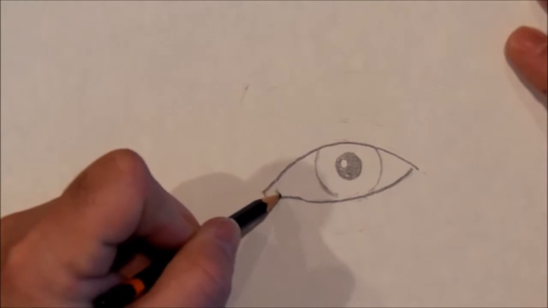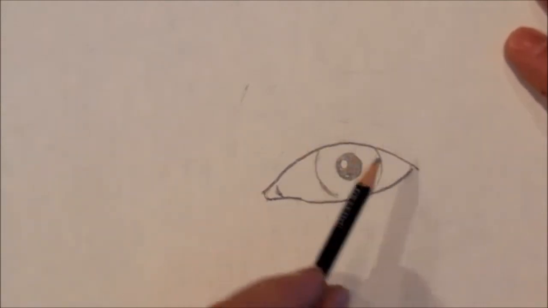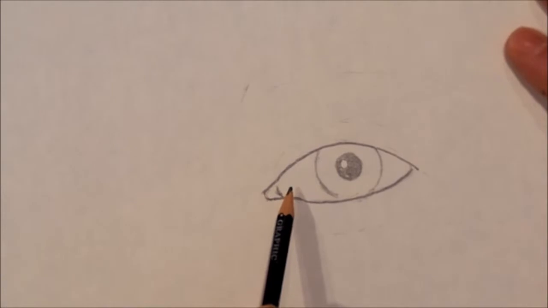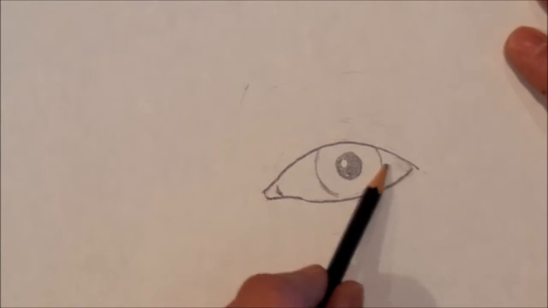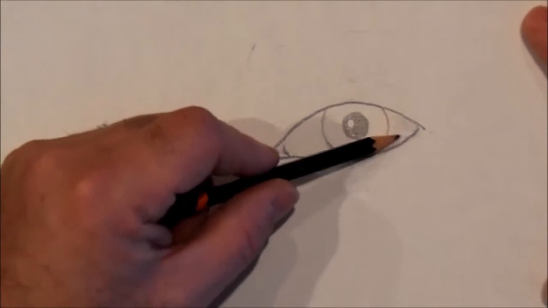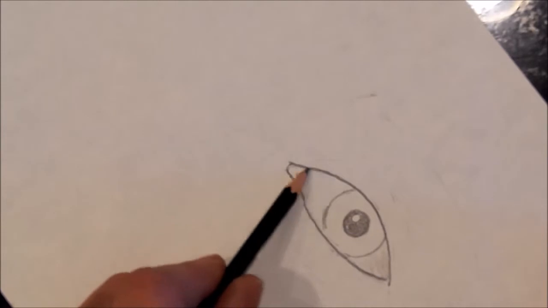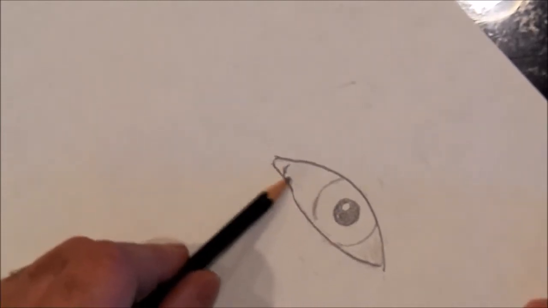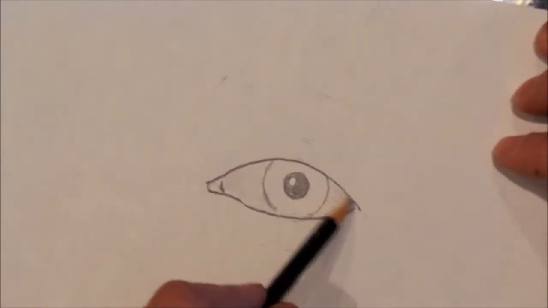So a tear duct is basically going to start there, and what we'll do is, an eye is never totally white. So what you want to do is just kind of shade it in a little, remembering that it is round, so your shading will kind of be round like that. So we'll go ahead and shade it in a little bit, and then we'll kind of darken the shade to show that it's round.